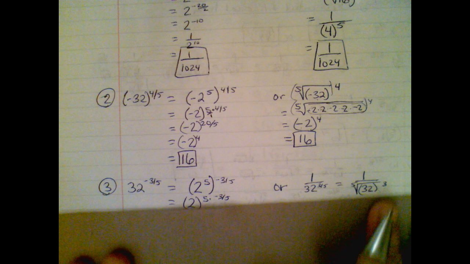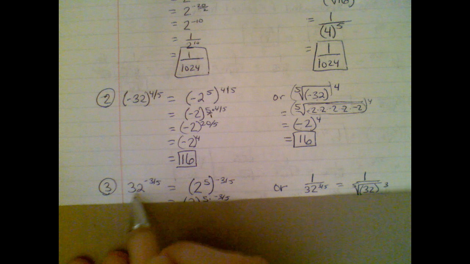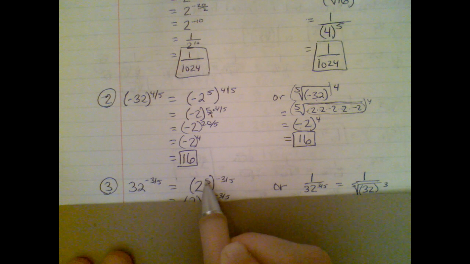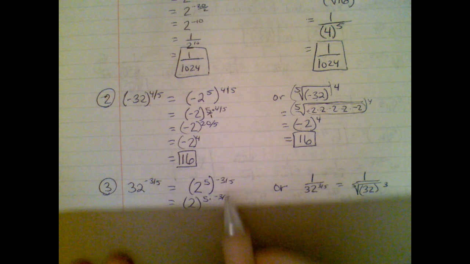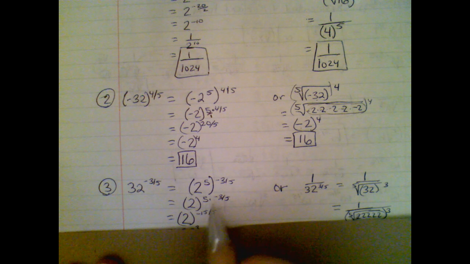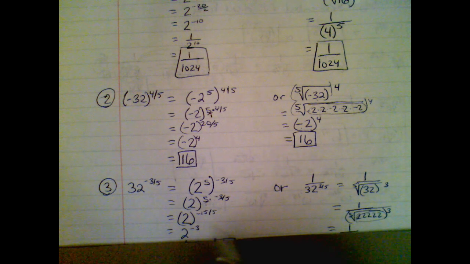Now this next one, we have 32 to the negative 3/5 power. 32 is 2 to the 5th power. And then we have to the negative 3/5 power, so power to power, we multiply those. So we have negative 15 over 5, which is negative 3.